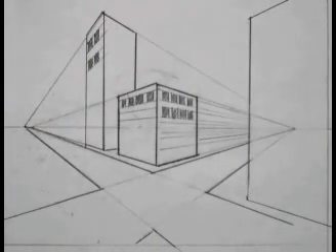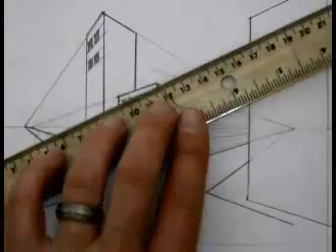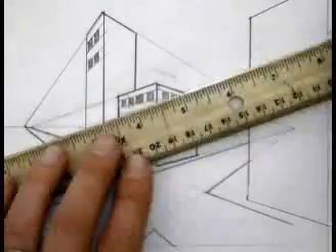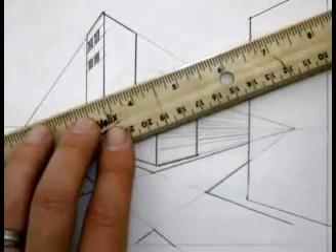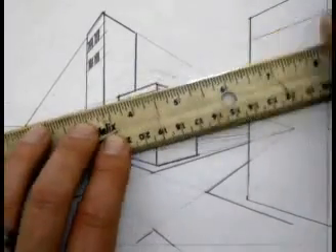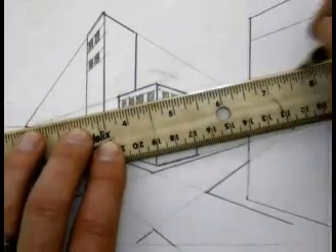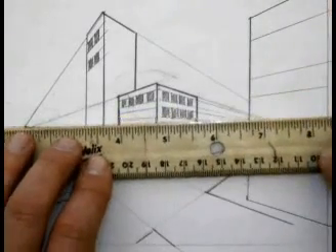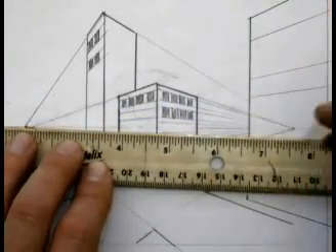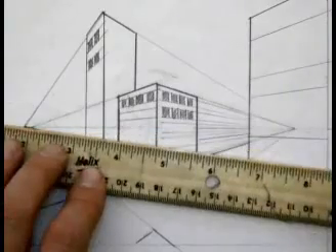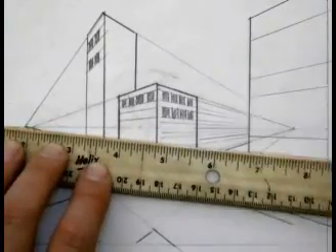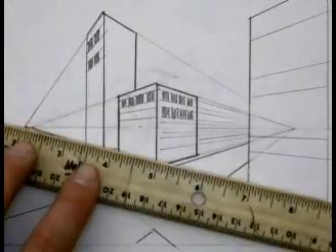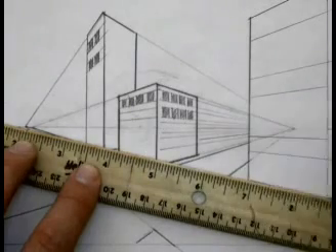And of course, if we wanted to put windows on this building, they would still go to that vanishing point way on the other side of the paper. And there you have it. That's where the windows would go.